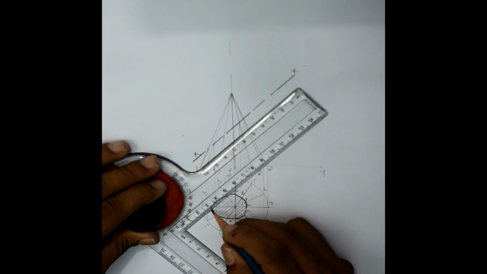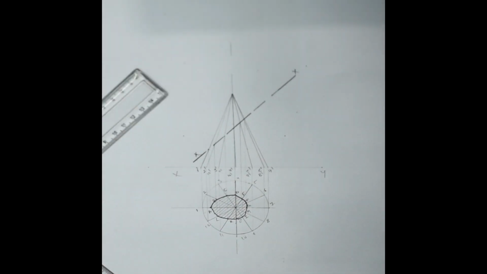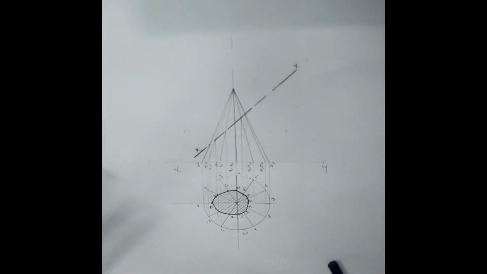You can do this after erasing the inside line of the ellipse so that it will look good. And now we have to draw the auxiliary view also.